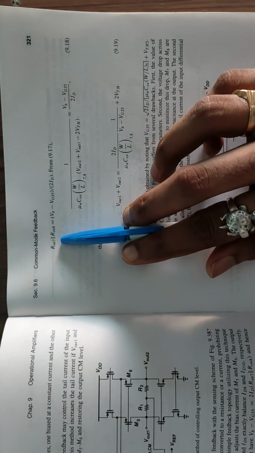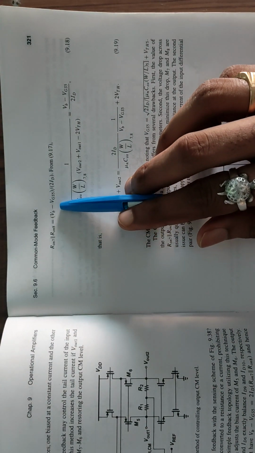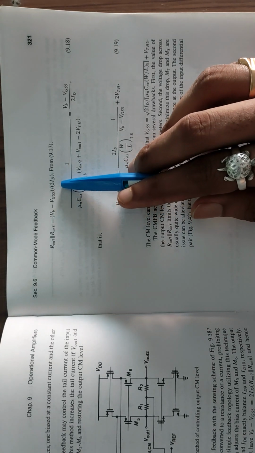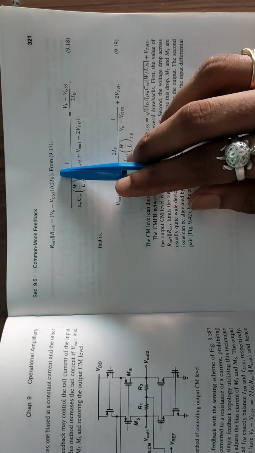Ron7 parallel to Ron8 equals (VB minus VGS5) divided by ID.